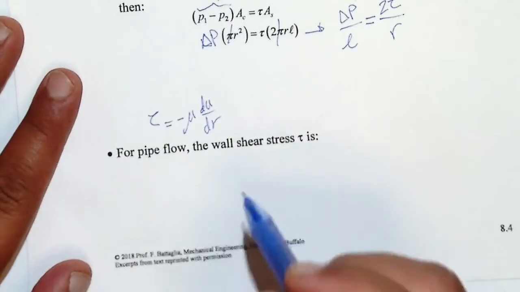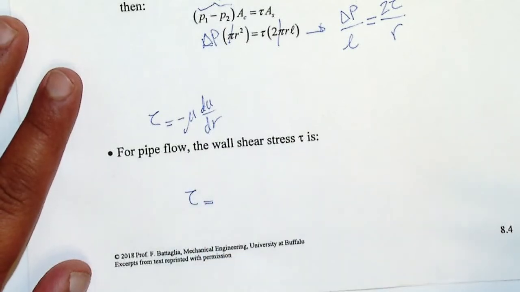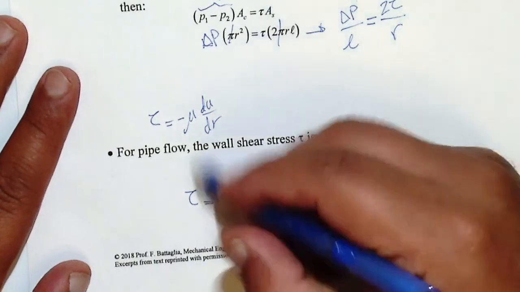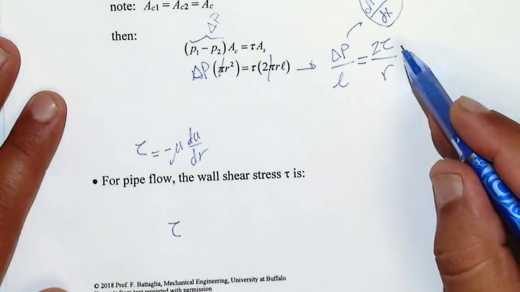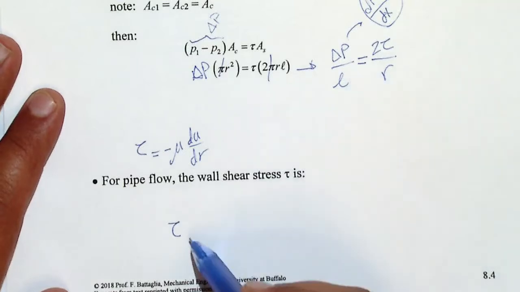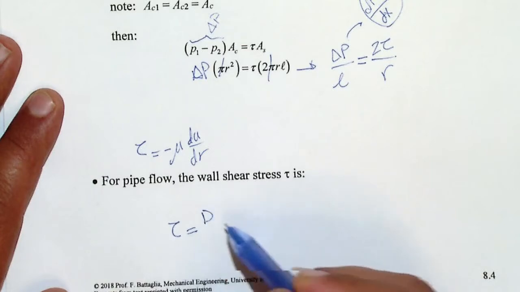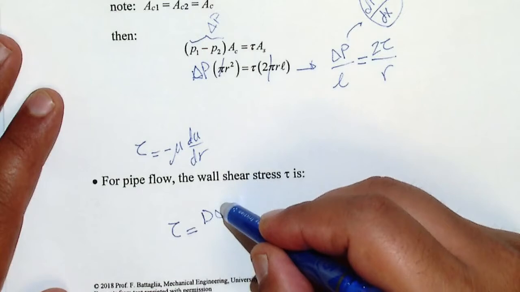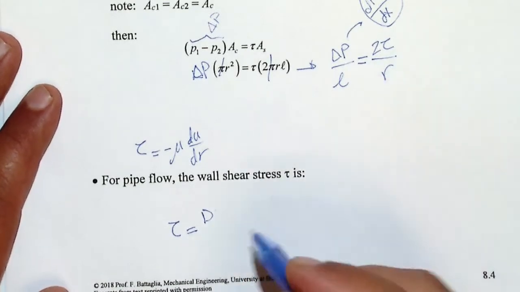First, you can find that tau by itself is equal to what? Tau in terms of R, using this equation. If I keep tau on one side and multiply each side by R over 2, then tau by itself is going to be delta P times R over 2L.